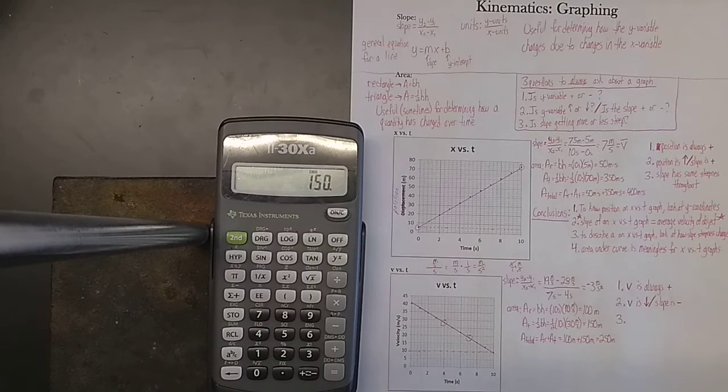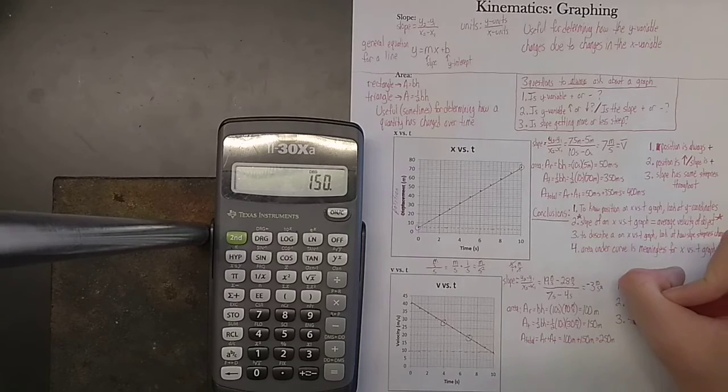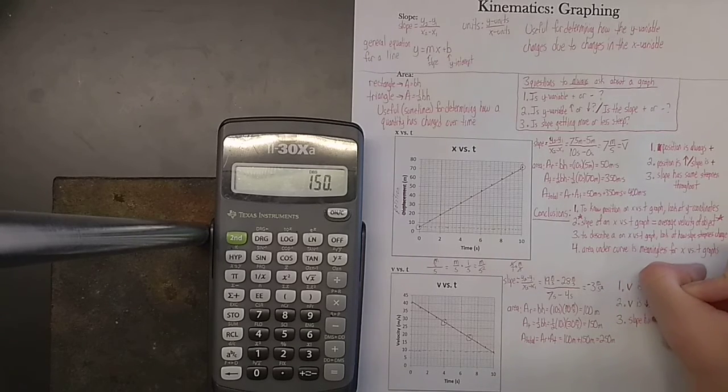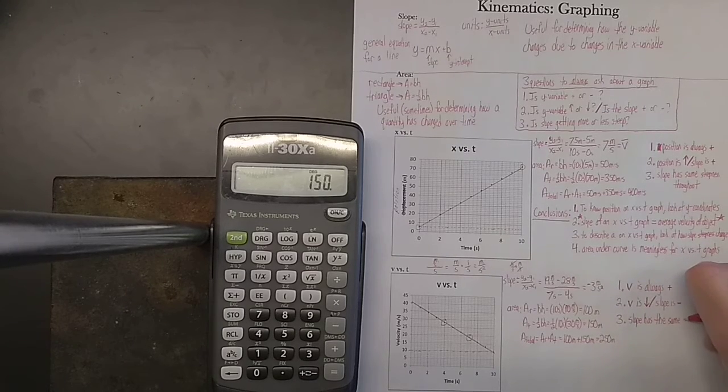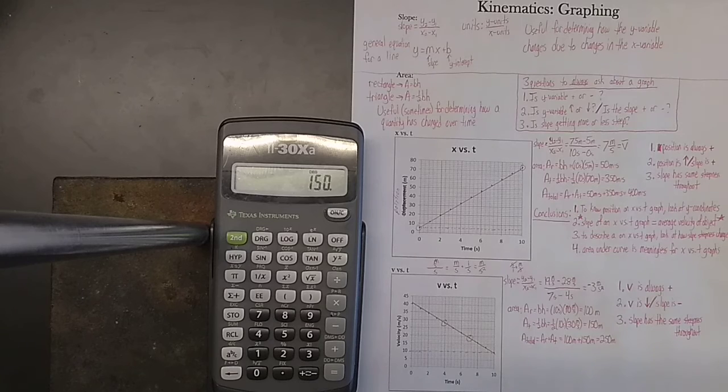And third, is the slope getting more or less steep? This is the same question that we had last time. The slope has the same steepness throughout. Okay, slope has the same steepness throughout. Real quick, let's get to those conclusions. These questions help us answer those conclusions.